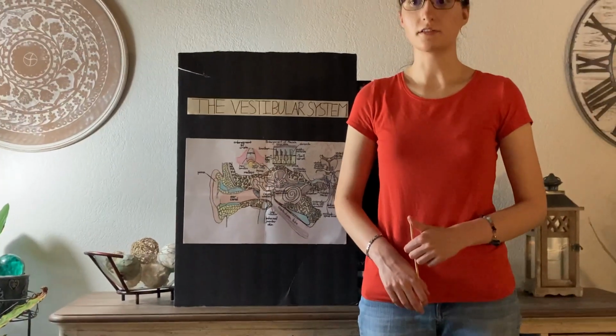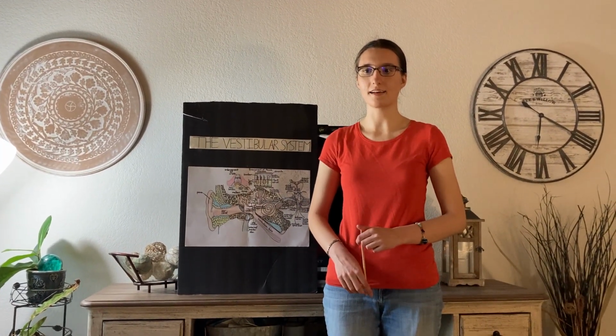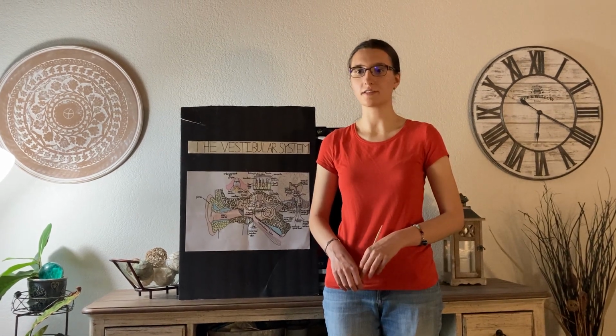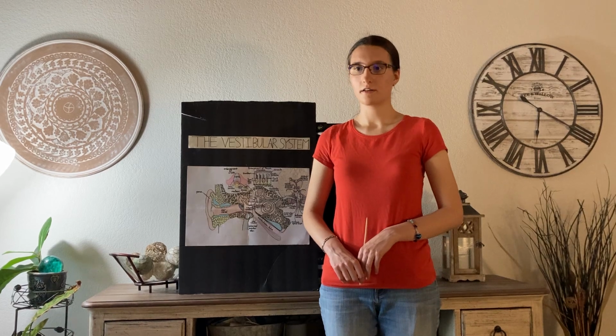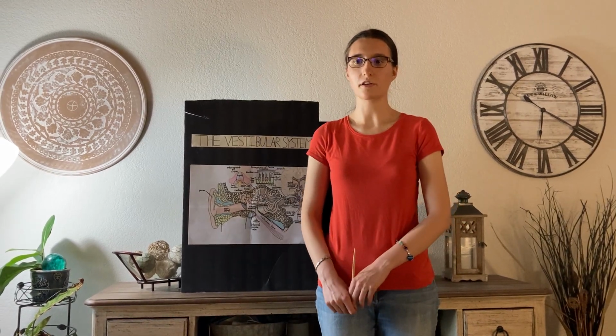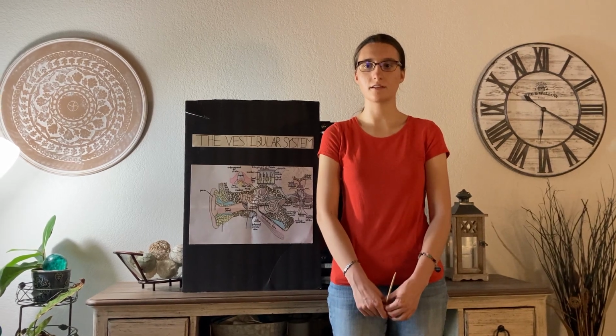If damage occurs to any part of the system, then control will be lost for balance, eye movement, and spatial orientation. Common disorders that occur with the vestibular system include vertigo, Meniere's disease, acoustic neuroma, and many others.